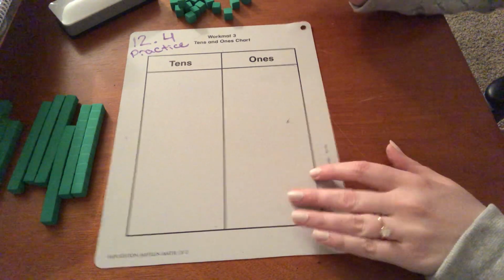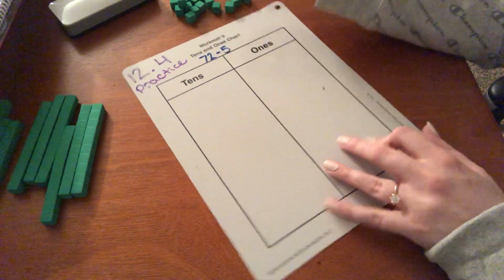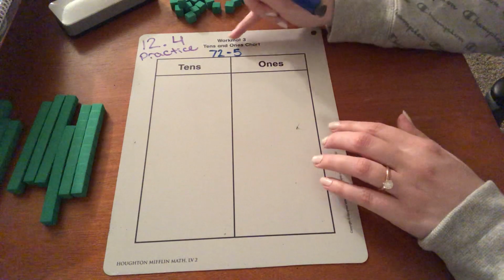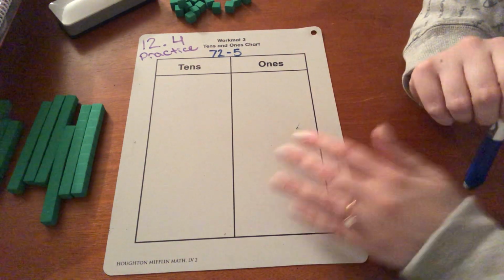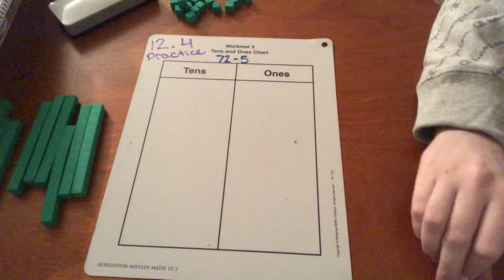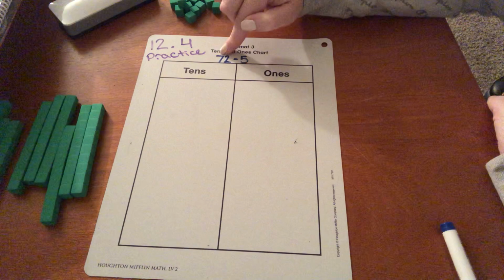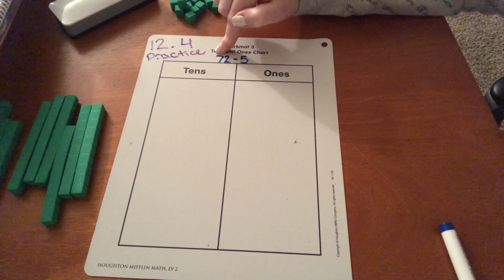Question number 3 says 72 minus 5. Column number 1, which number is bigger, 72 or 5? Nice, awesome job. It is 72 for sure. So what we're going to do is put the right number of 10s and 1s on our chart. How many 10s in 72?